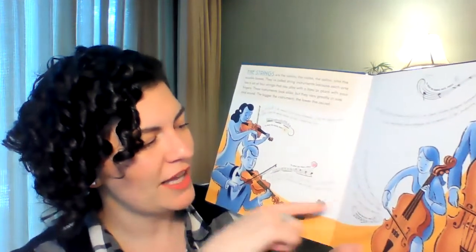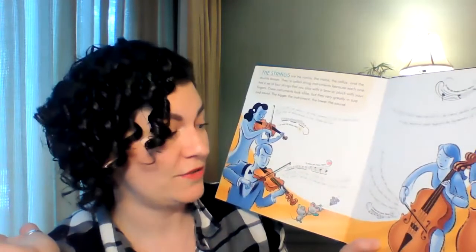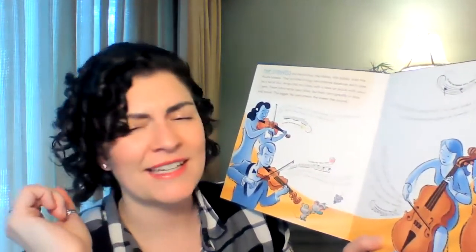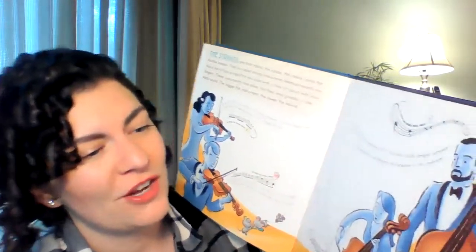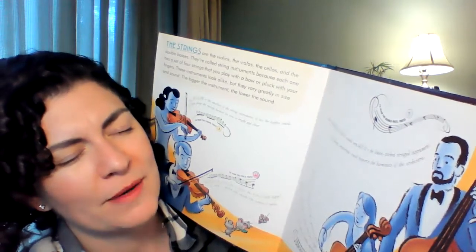Next, we have the cello. The cello sounds similar to a person's voice. It has a wide range of sounds from low to high, and it can express intense emotions. Oh, I love the cello. One more time.